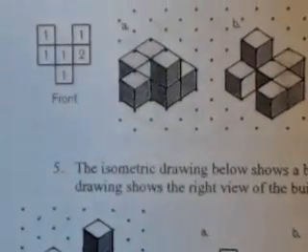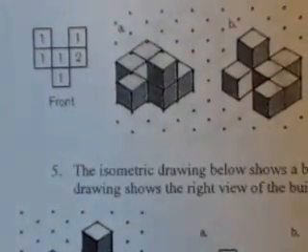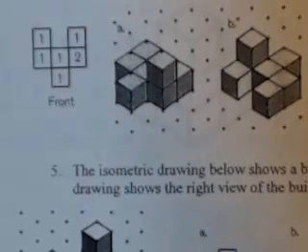Okay, let's look at another one. This is a 1, 1, 2. No, excuse me, a 1, 1, 1, 2. A 1 and a 1.